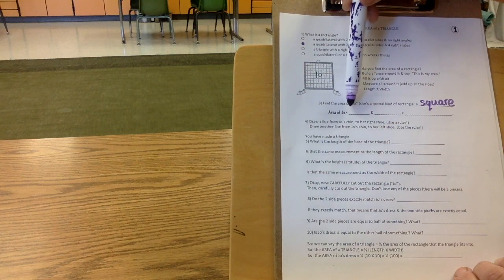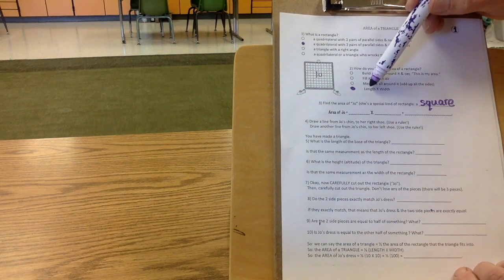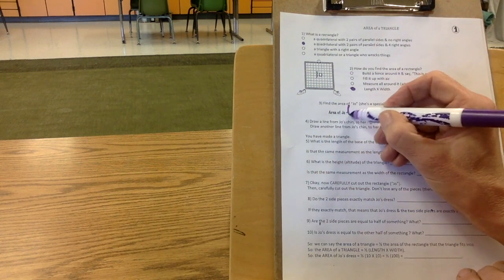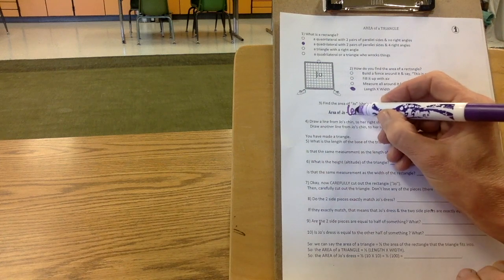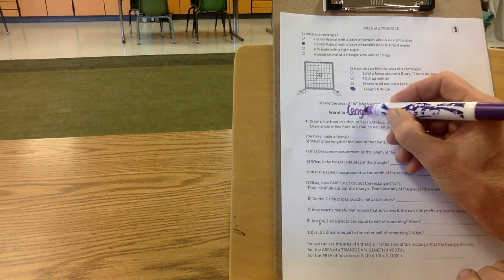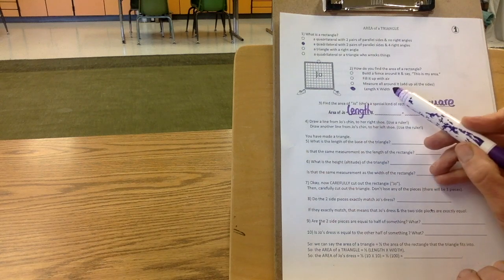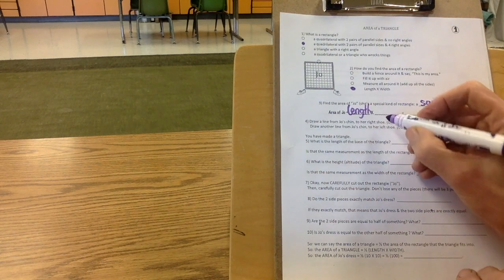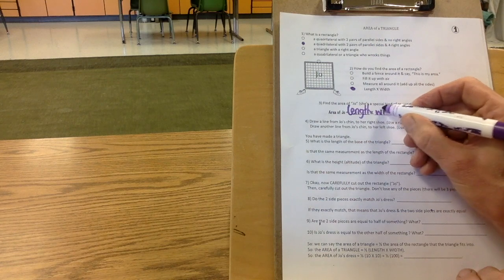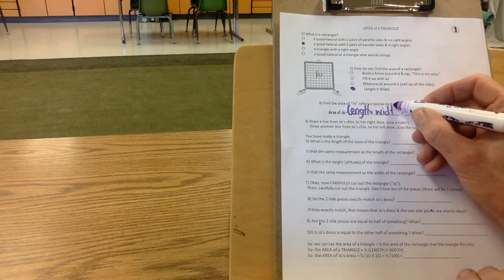Area of Joe equals, just copy this, right? Length times width. Okay.